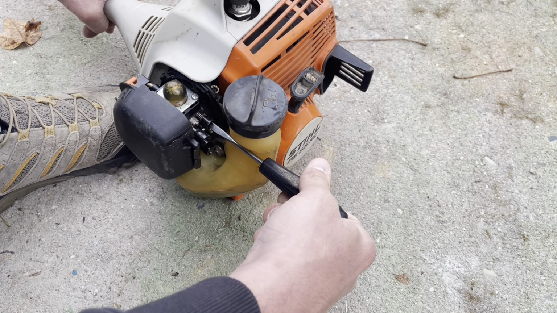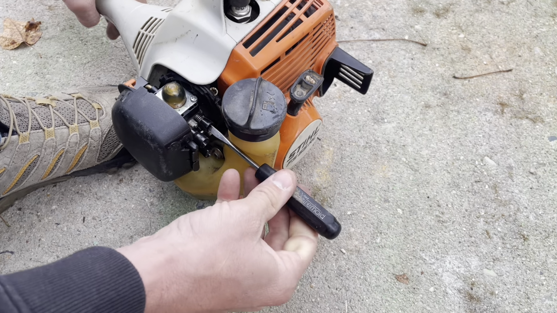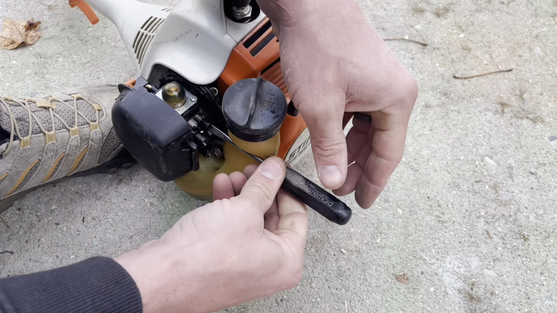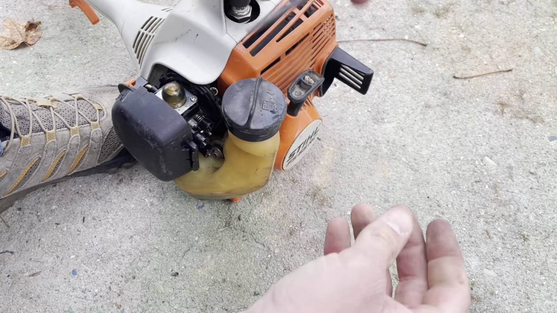So I can hear it's running better now, but now it stalls. So I tightened it 1 revolution, and it stalled. So that's obviously too lean. I'm going to bring it back to where it was.